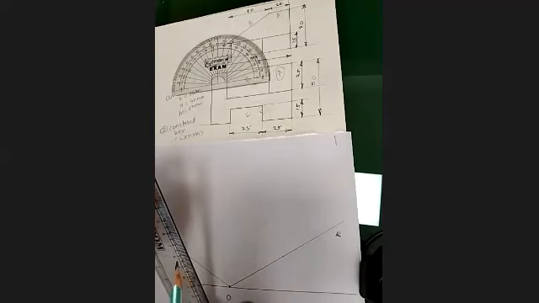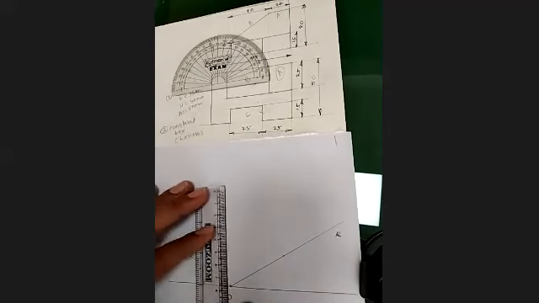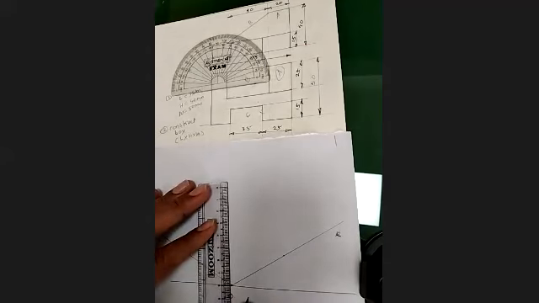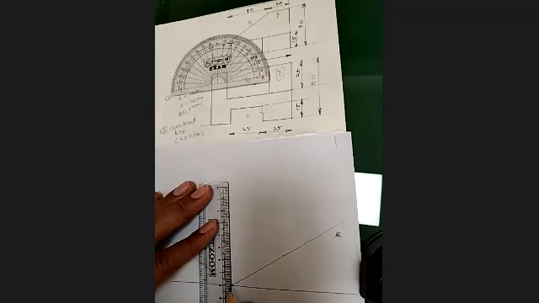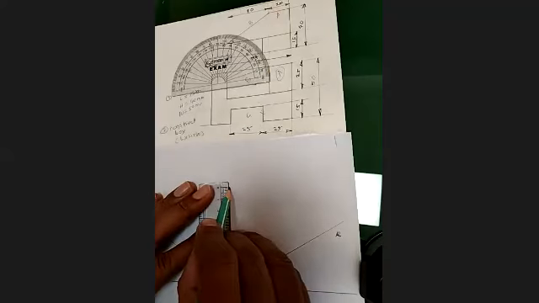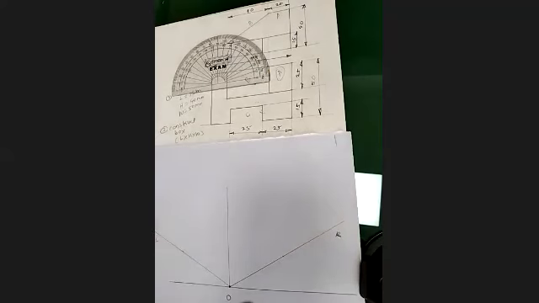This is of sufficient length. If you align it with this horizontal line properly, just like your protractor, you can get the exactly perpendicular line. Using or handling the drawing instrument is a different skill. So I got this vertical axis.